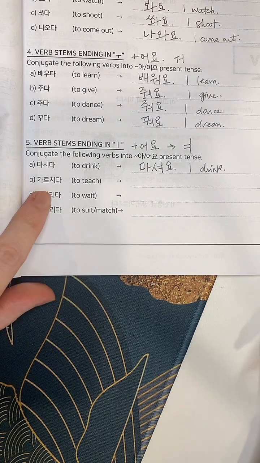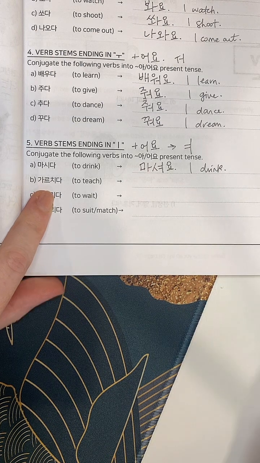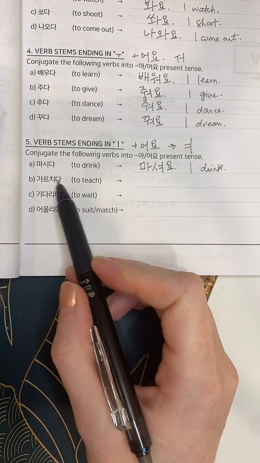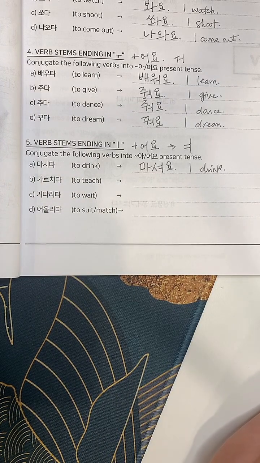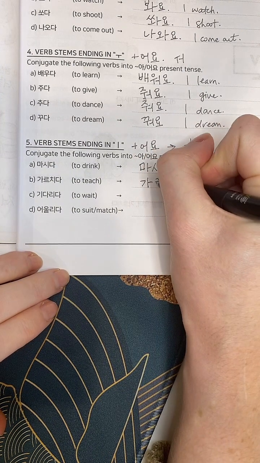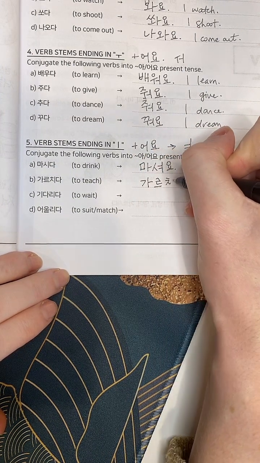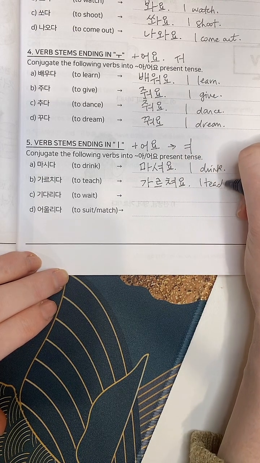Okay? What about this one? It's a longer word, right? But the same rule still applies. It's still the same rule. 가르치다 means to teach. So, it becomes 가르쳐요. I teach.